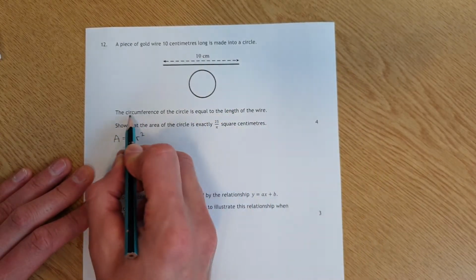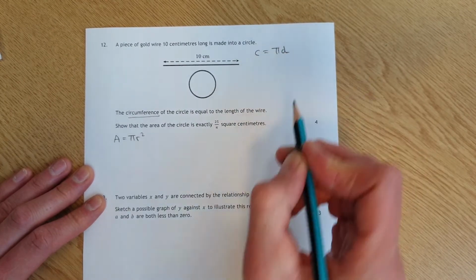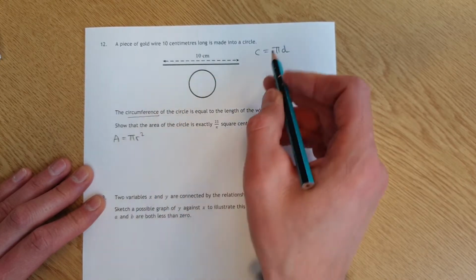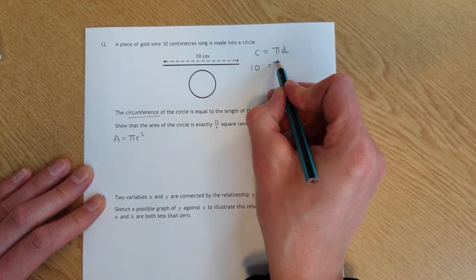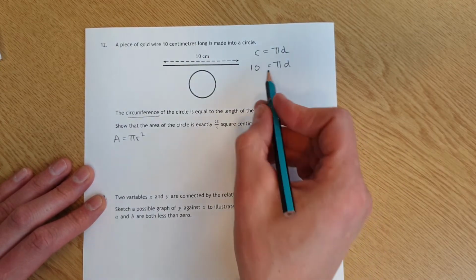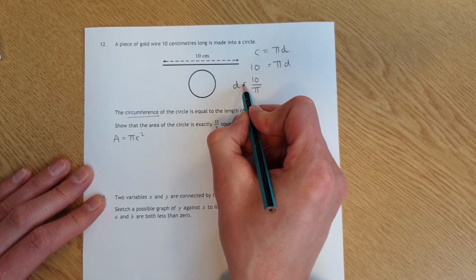Well, it talks about the circumference here, and circumference is pi times diameter. So we have the circumference is 10, as it tells us in the question. So 10 equals pi times diameter. Now to work out the diameter, we can divide both sides by pi. So 10 over pi, and that's equal to the diameter.